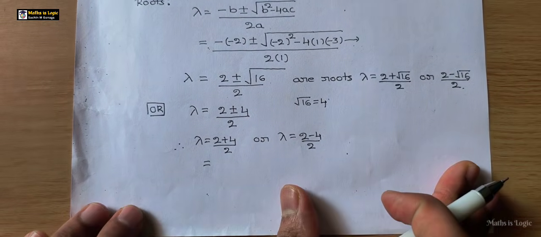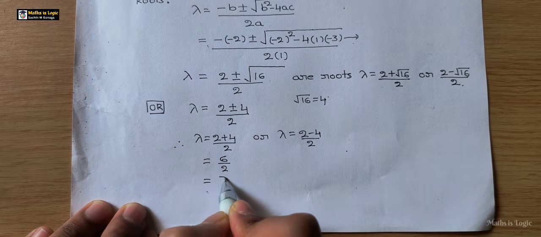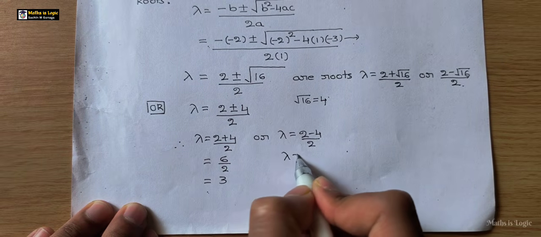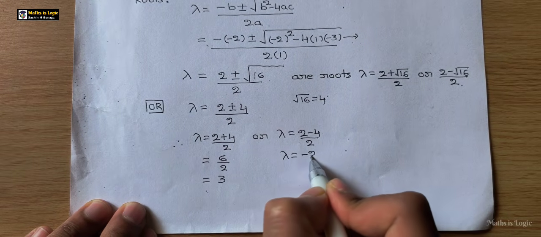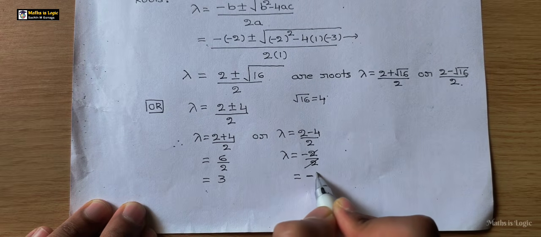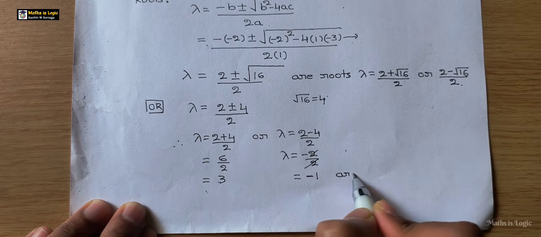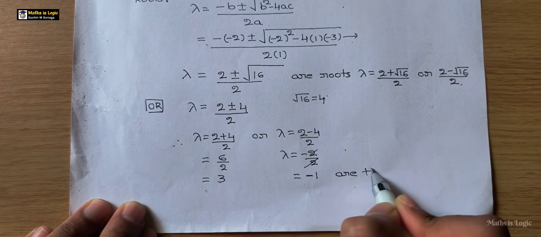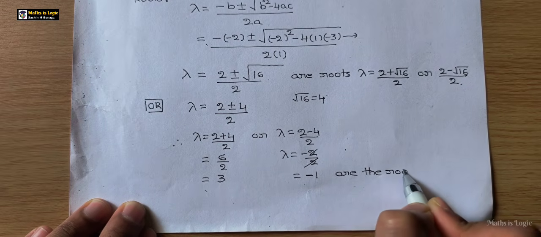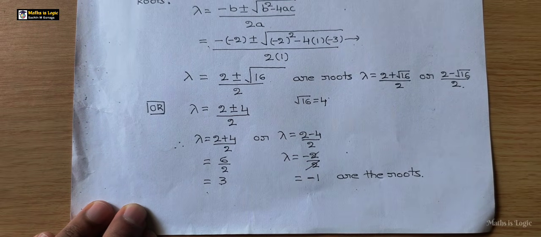So 2 plus 4, 6 divided by 2, that is nothing but 3, and lambda is equal to 2 minus 4, minus 2 divided by 2. So if I cancel these two, what is the answer? Minus 1. So 3 and minus 1 are the roots. So this is the final answer. This is also correct.